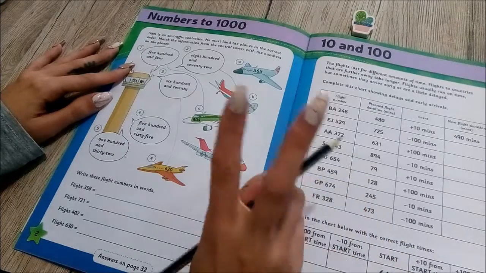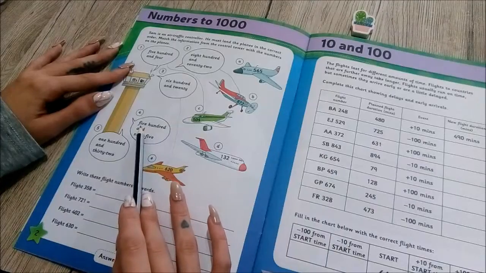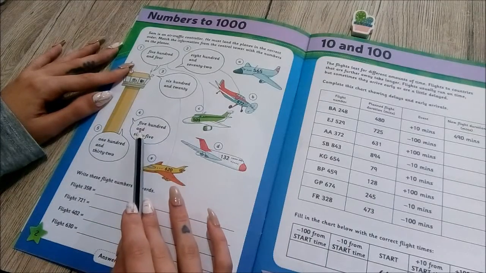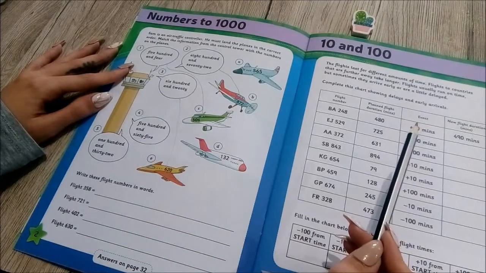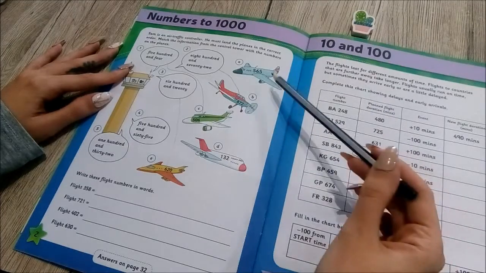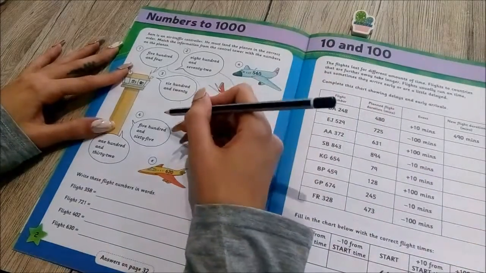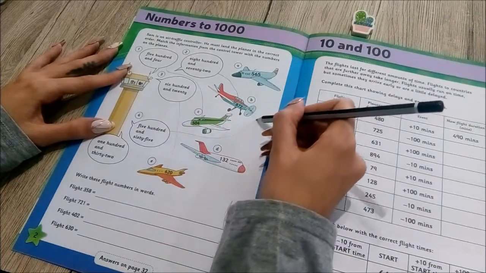Okay, we've got 2 left. We've got 565. So we've got 2 planes left. It's this one. Yep, it gets a little easier, doesn't it, when there's not many left.